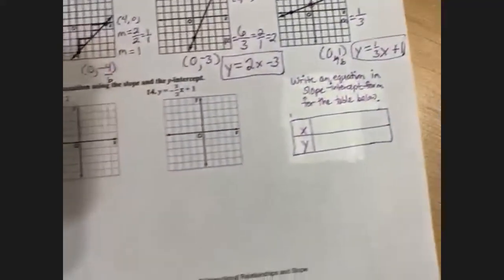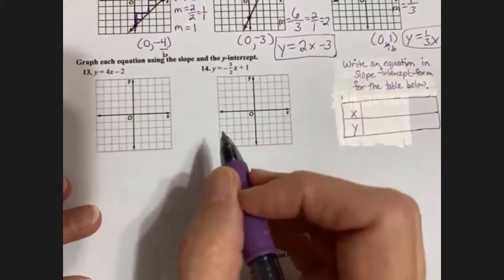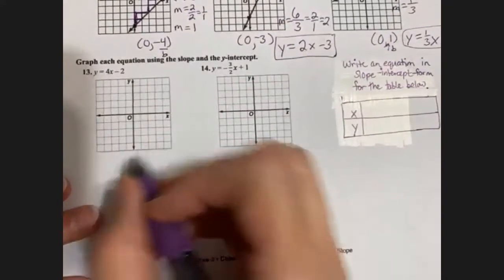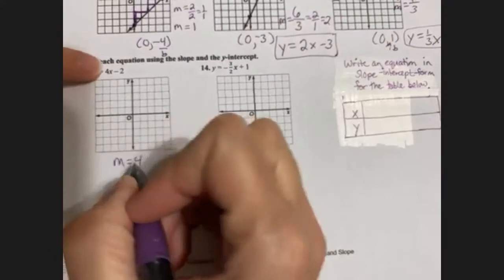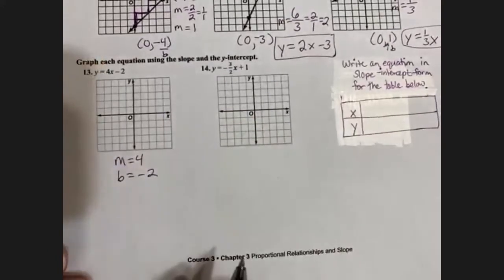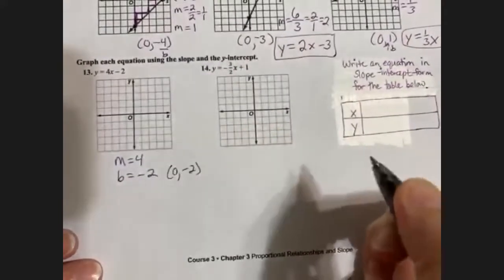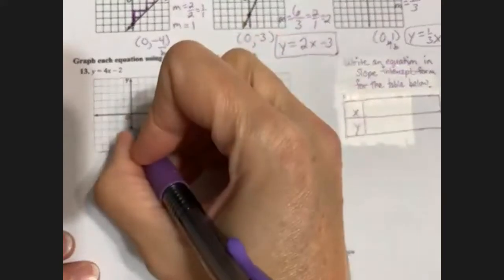A couple more examples and we're almost done. This one says graph the equation using the slope and the y-intercept. Okay, so first of all, slope is 4. It tells me right there, and it tells me my b is -2. That means that on my y-axis, it's going to be located at 0, -2. So I put my point there, 0, -2.